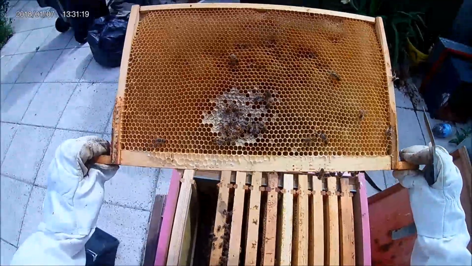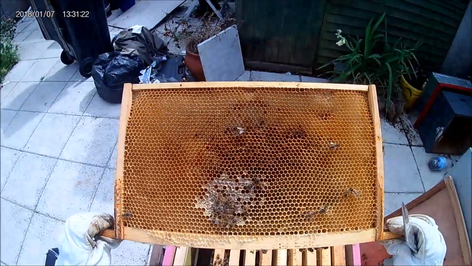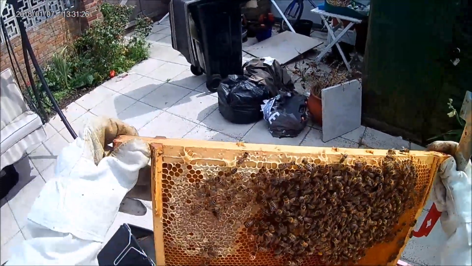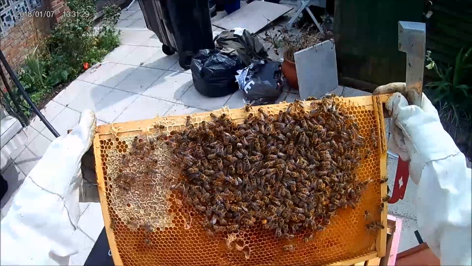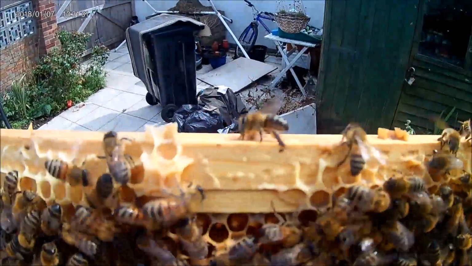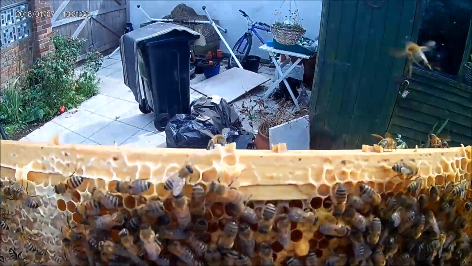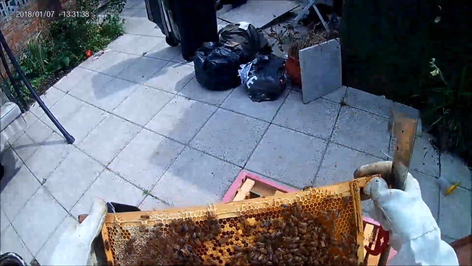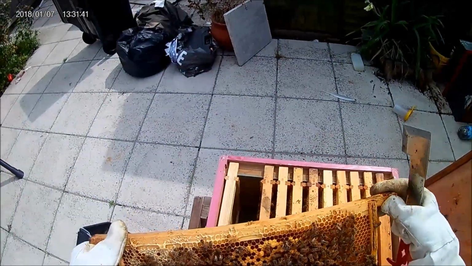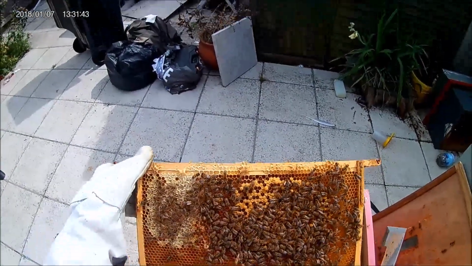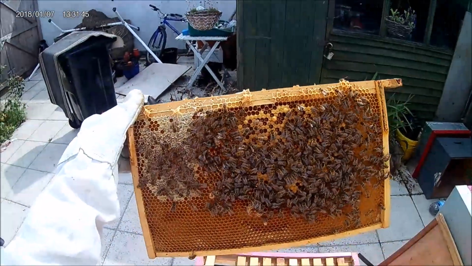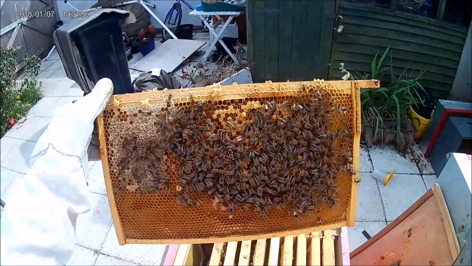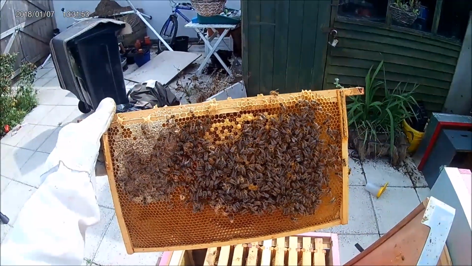I'll try and lift it up so you can see on the camera. There's a little bit of honey on that side. So one of the terms that I used that was asked what it meant was brood. And what I mean by brood is basically baby bees. There are three different stages. So you have eggs, larva, and then capped brood.